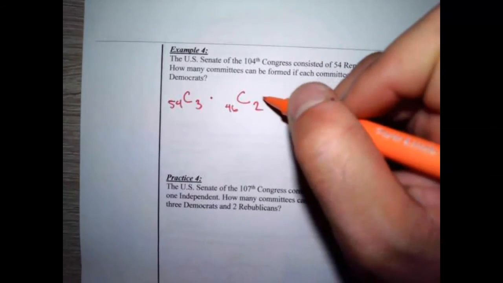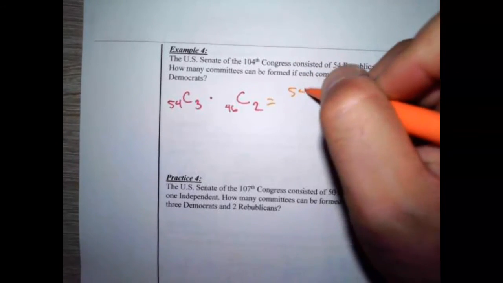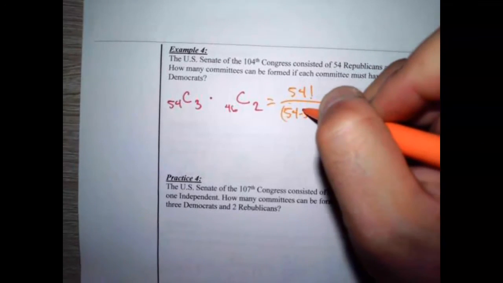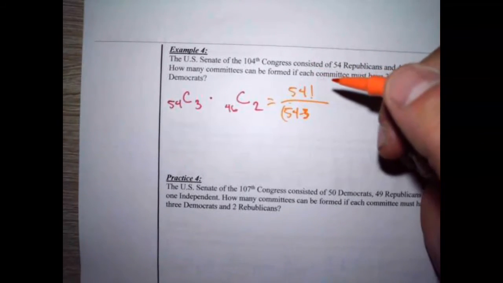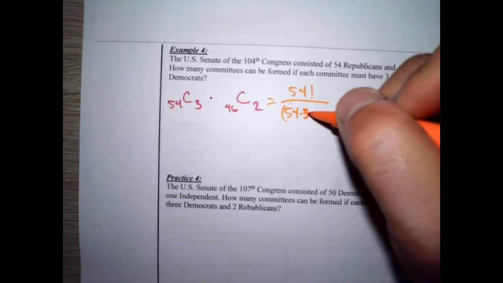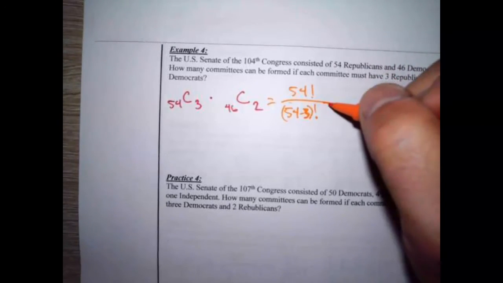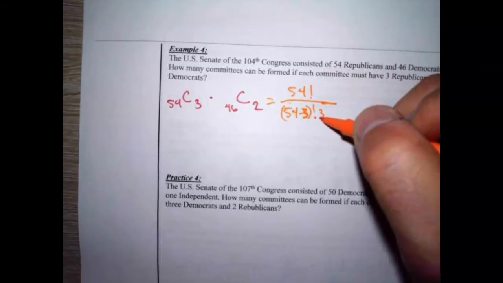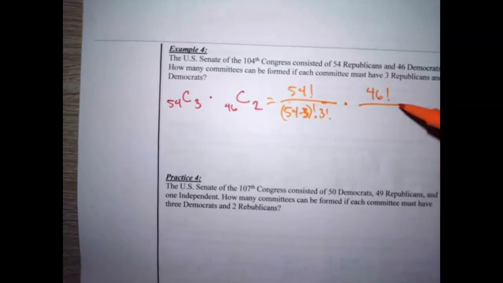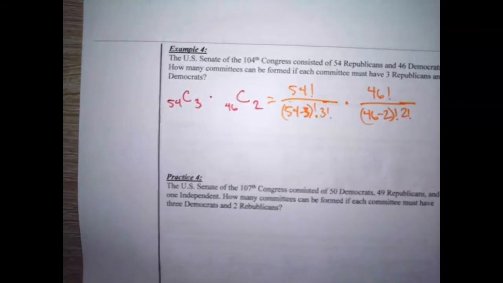So I suppose we should have maybe calculated this separately, but either way, the first one, 54 factorial over, remember, all these, the order doesn't matter because we're just picking 3 Republicans to be on a committee. They all have the same job, basically, so it doesn't matter what order we pick them in. And 2 Democrats, same scenario. It doesn't matter what order we pick them. They're just on the committee. And over here, another 3 factorial, and then times, over here, it'll be 46 factorial divided by 46 minus 2 factorial times another 2 factorial.